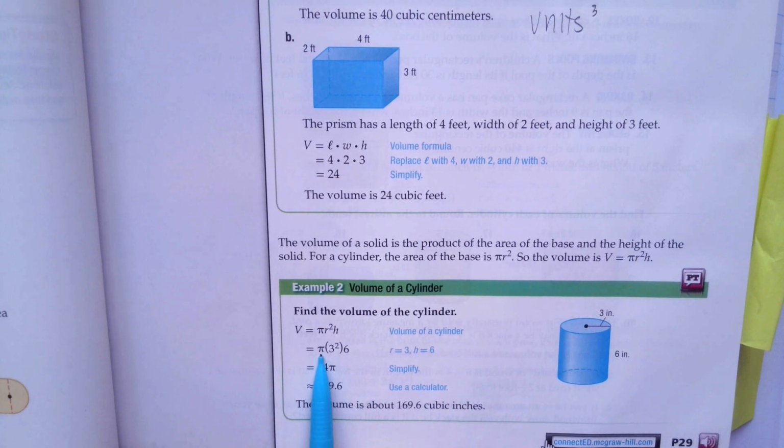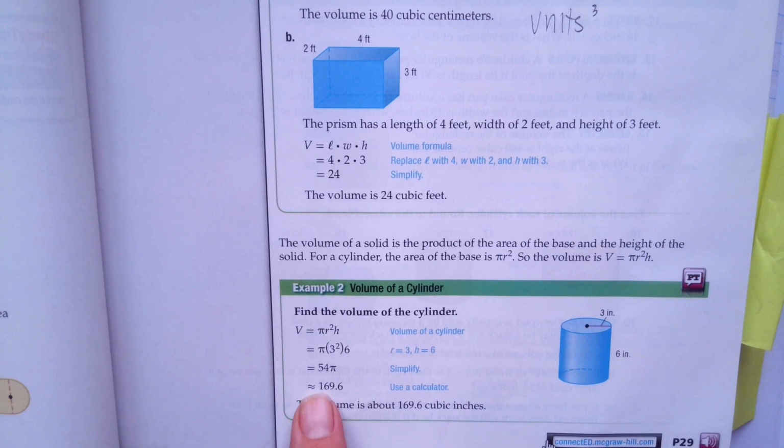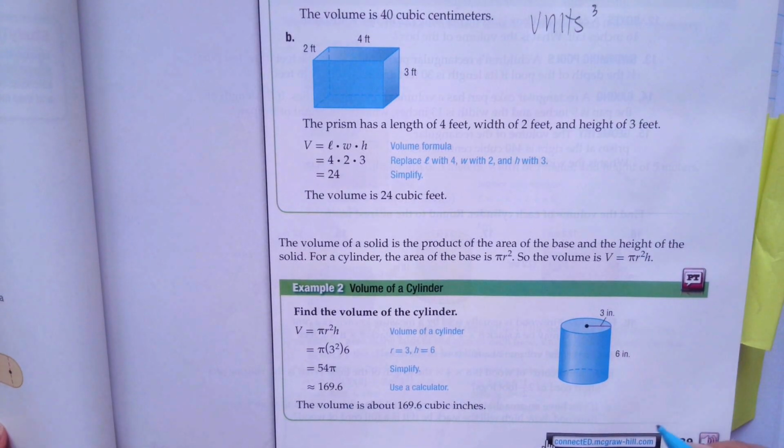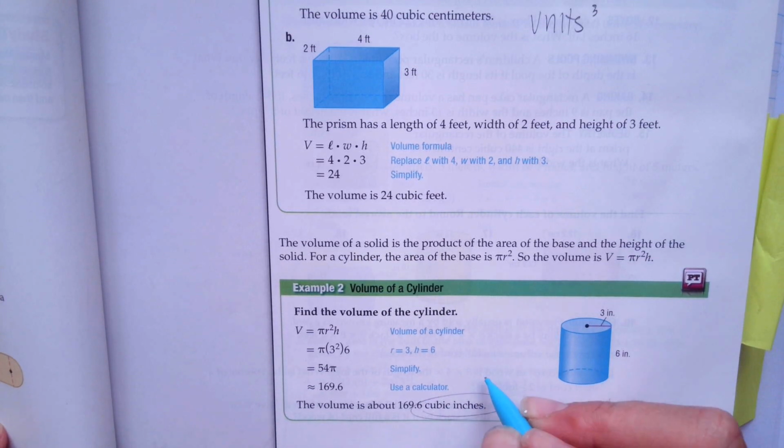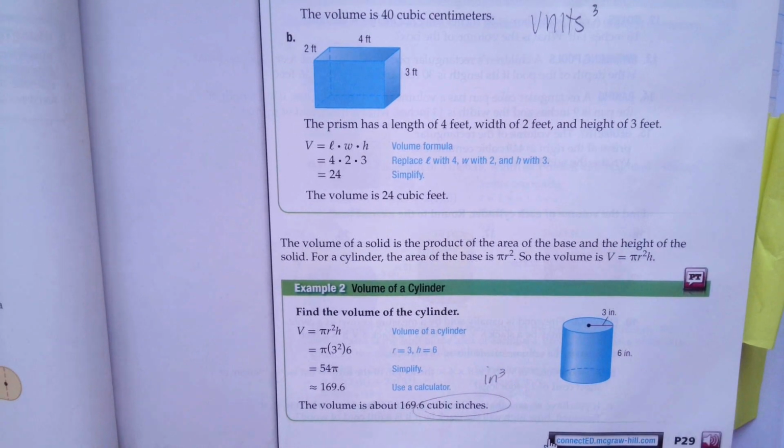So you're going to do pi times 9 times 6. So it turns into 169.6. Most of the time, if it turns into anything bigger than tenths, they're going to ask you to round to the nearest tenth, but this one happened to just end in tenths. And then again, it's in cubic inches.